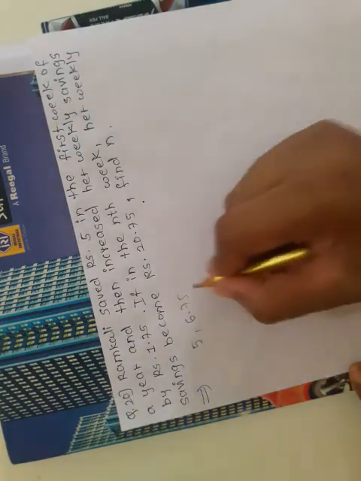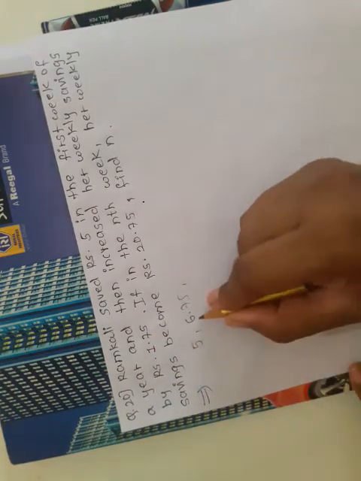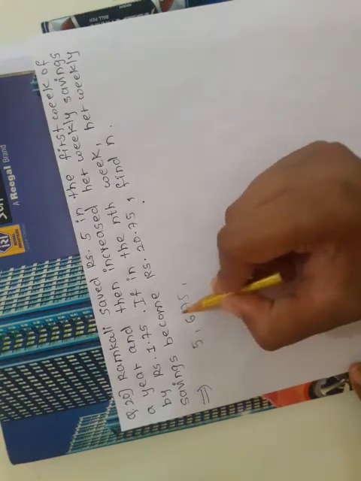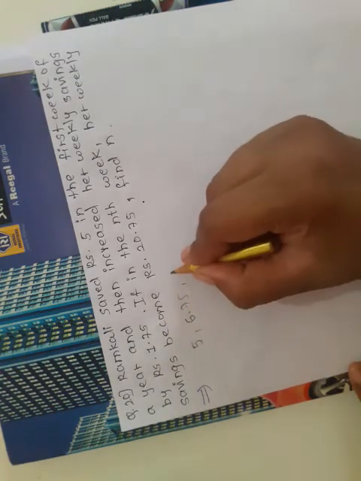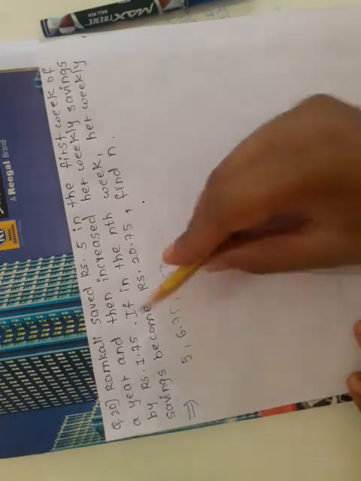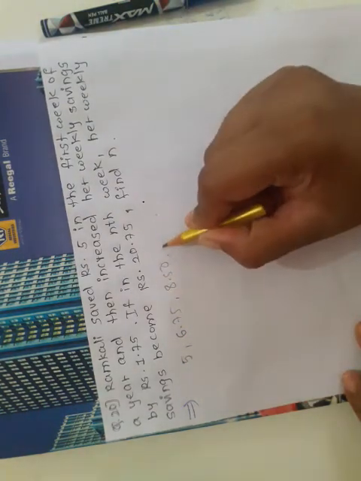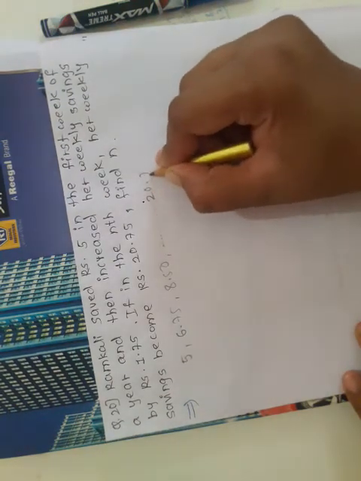Then again in the next week she increased her saving by 1.75. When we add 1.75 to 6.75, we get 8.50, which is her next saving. Like this she saved 1.75 more every week. In the nth week, the last week of the year, her saving was rupees 20.75.